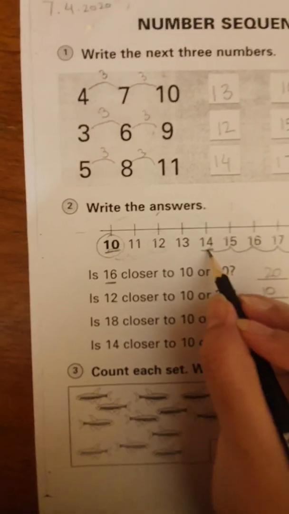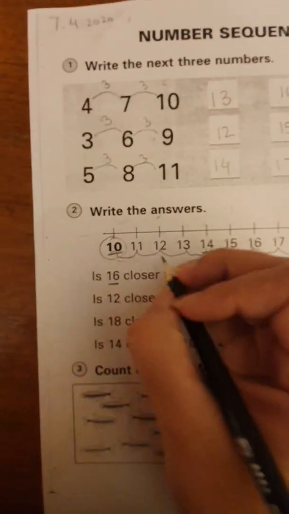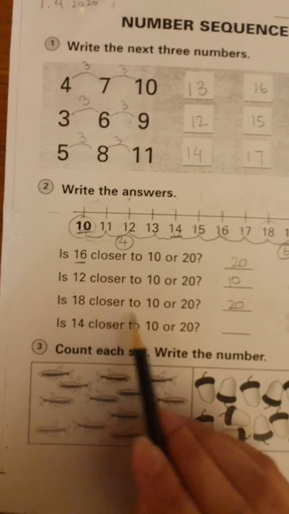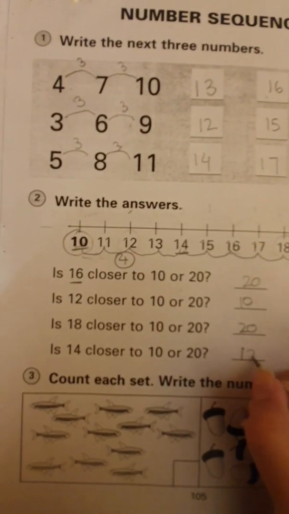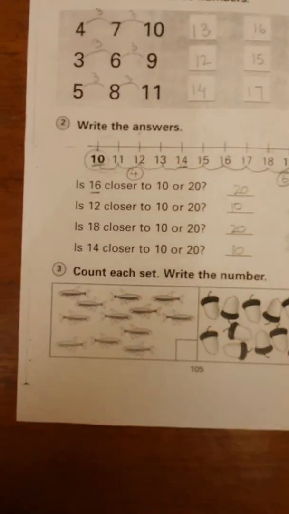And now we're going to go backwards from 14 till 10. So 1, 2, 3 and 4. We made 4 jumps to reach till 10. So is 14 closer to 10 or 20? 14 is clearly closer to 10. There we go, guys.